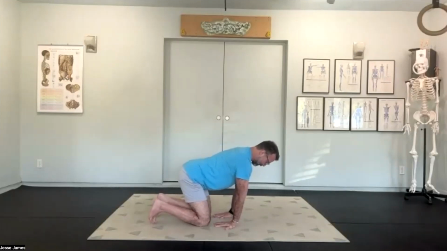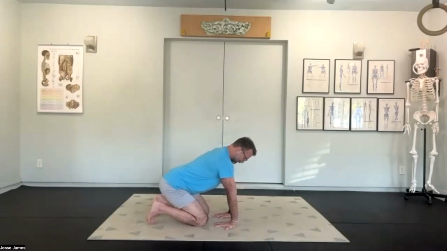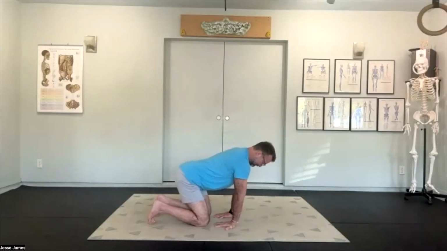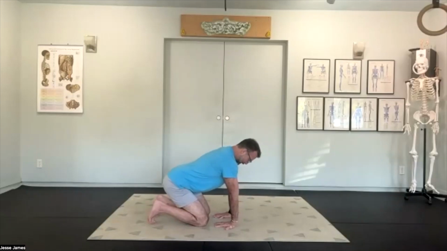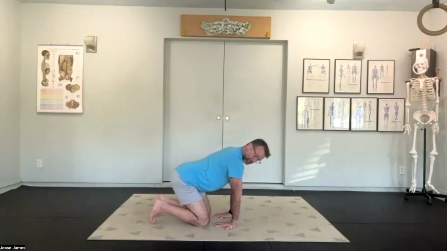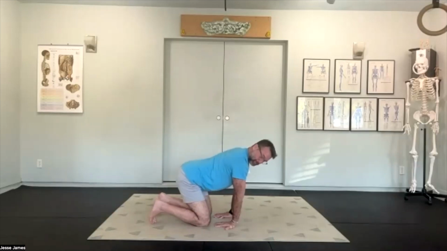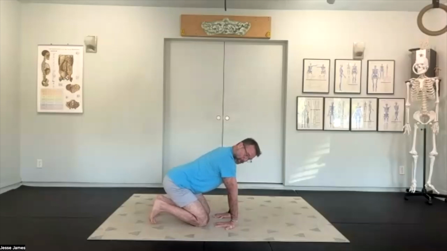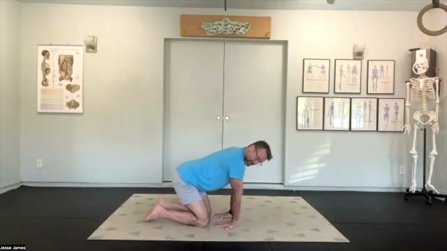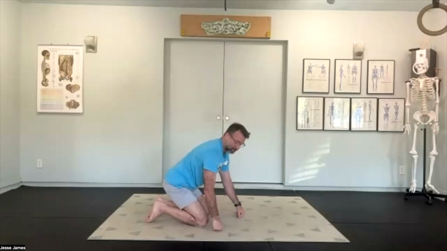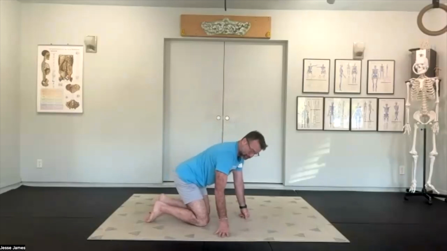Inhale as you come forward. Exhale as you soften back. Notice the difference of the right wrist compared to the left wrist. Notice how a stretch feels in the forearm on the right side and the left side. And let's notice how the shoulder blades feel left side to right side.